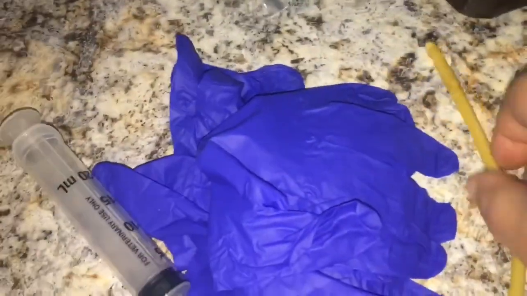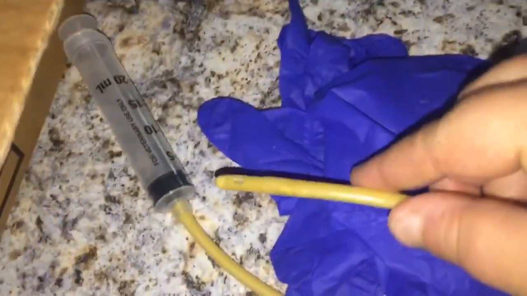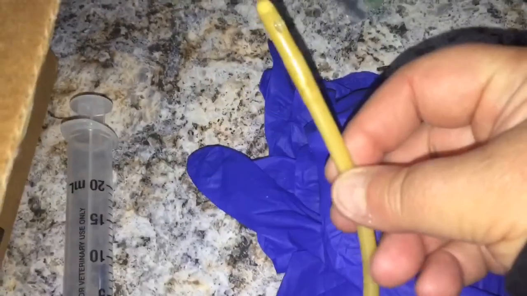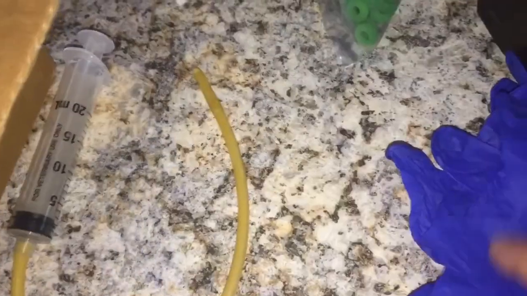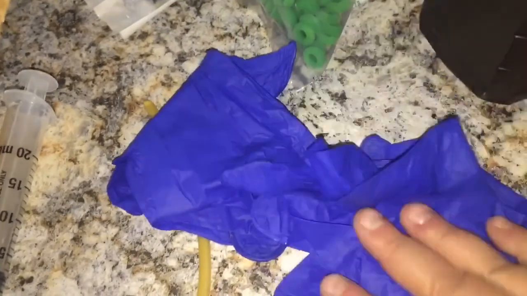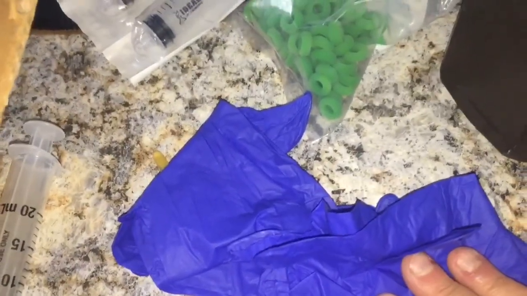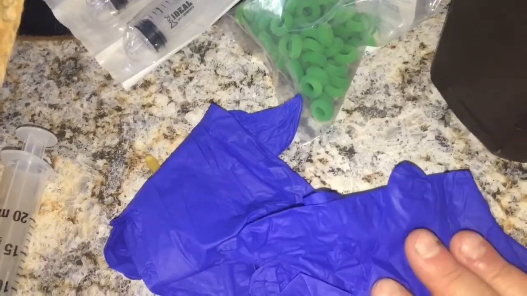I have a syringe, a pretty large syringe. I went and bought some pretty big ones. This is going to be for irrigation. I have a rubber hose added to it so I could put it into there and actually clean it out. And we got some gloves. Very important you have gloves. One thing about CL, it is transmittable to humans, so please make sure you have gloves.